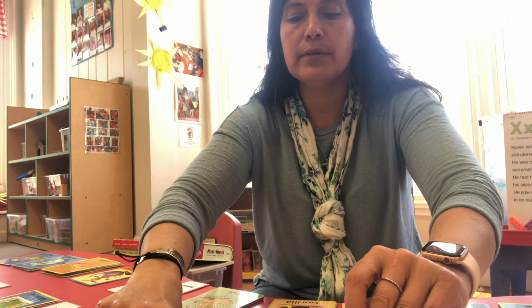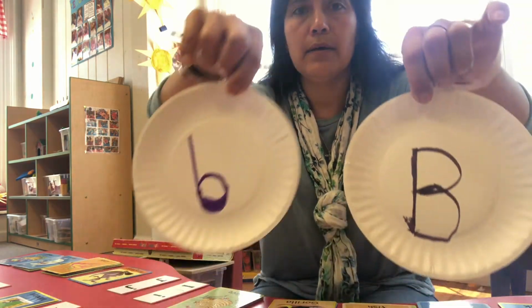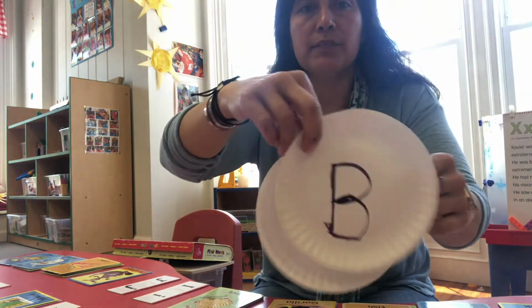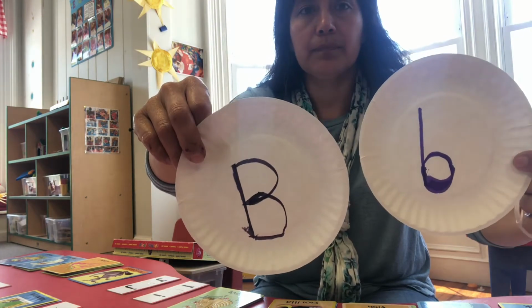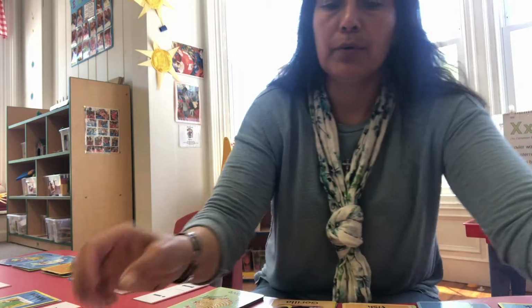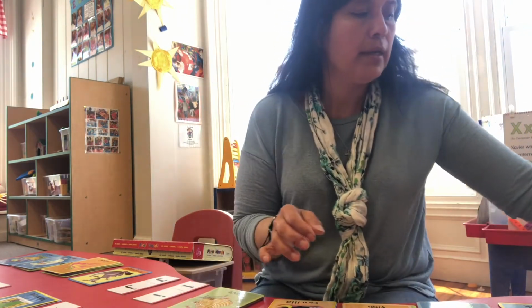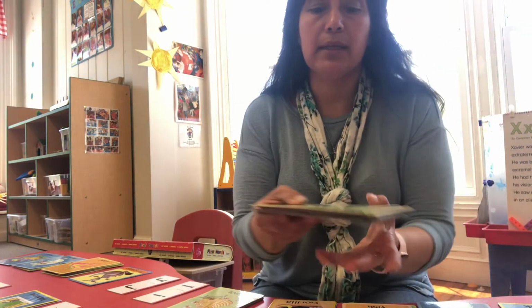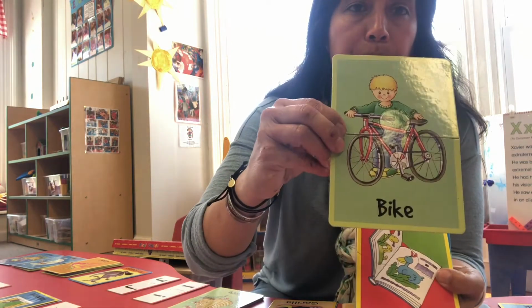Our next letter is going to be our letter B. Okay? So what begins with the letter B? I'm going to show you. Our letter B, we have lots of things that begin with the letter B. Bike.